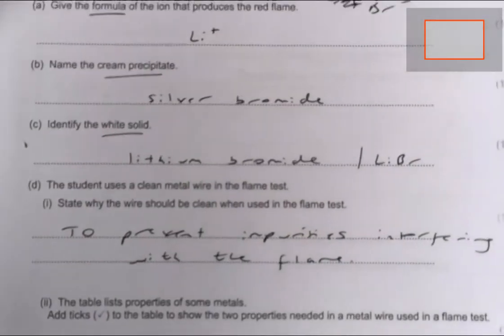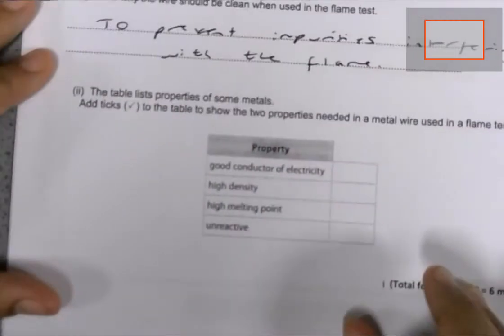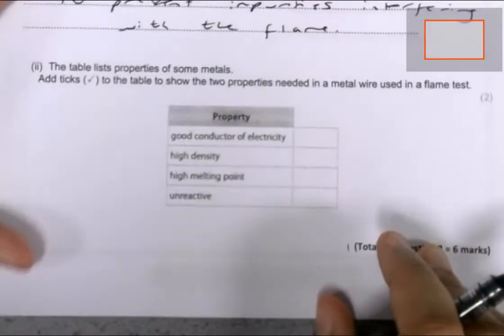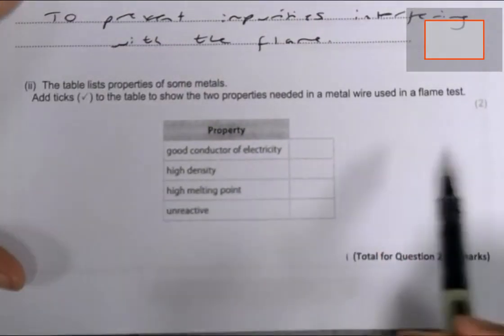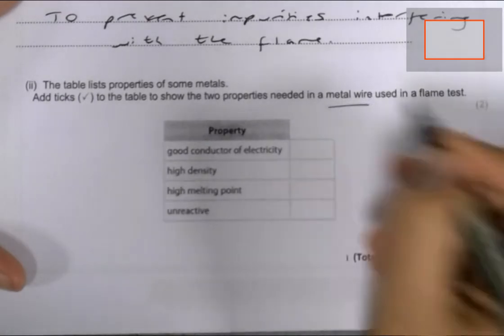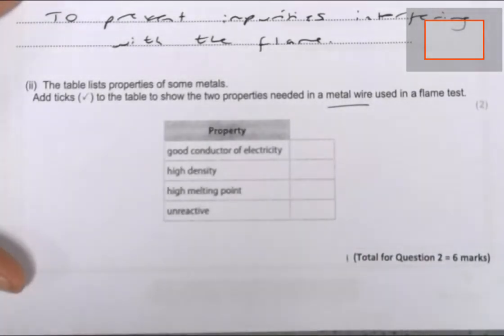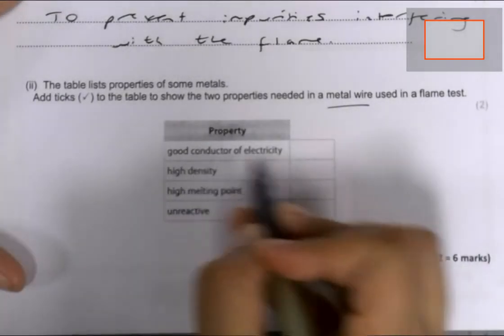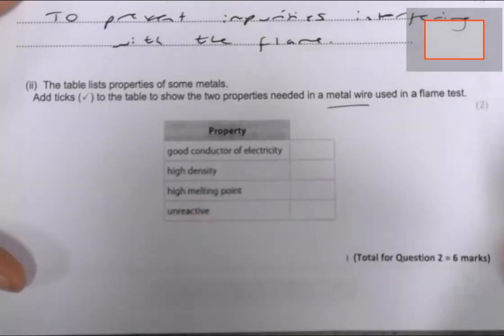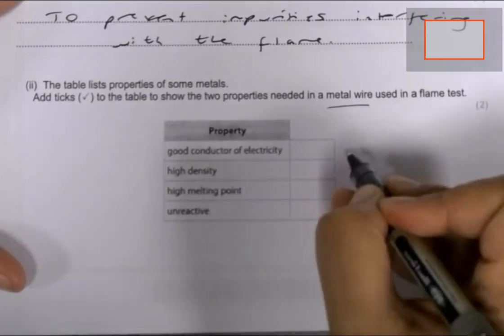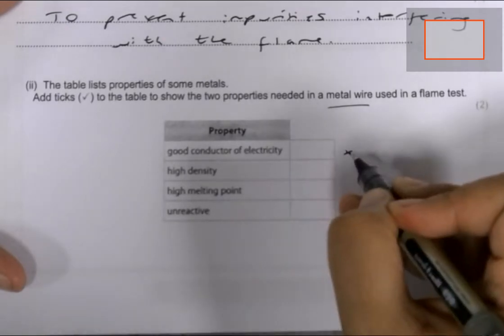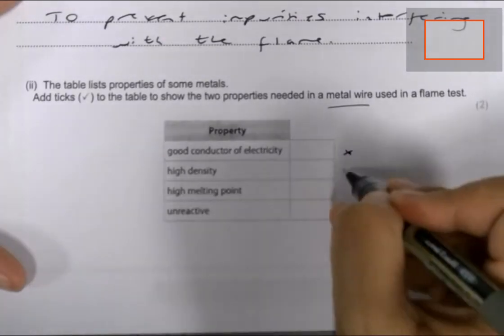Something like that would be fine for your answer. Down at the bottom here, this was a nice, quite simple one from year 9, thinking about properties of metals. So what is the property of a metal useful here? Well, yes, metals do conduct electricity, but we don't need that when we're doing a flame test, so it can't be that. Yes, most of them are dense, but, again, that's not really relevant here.